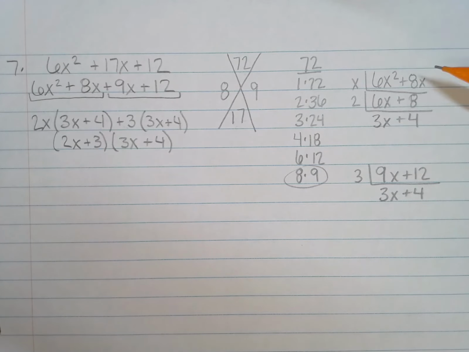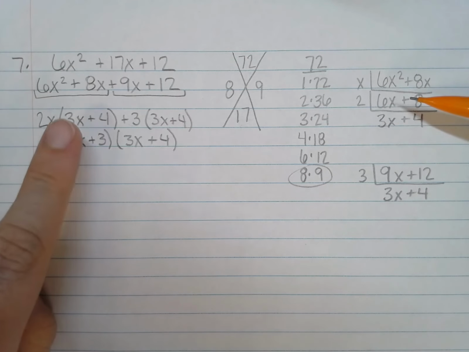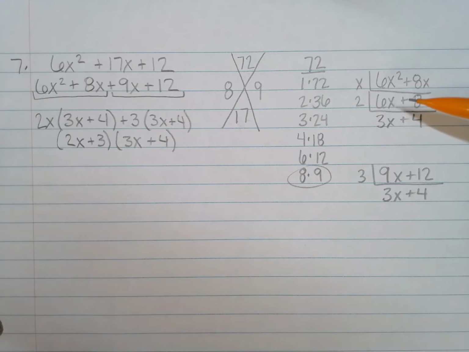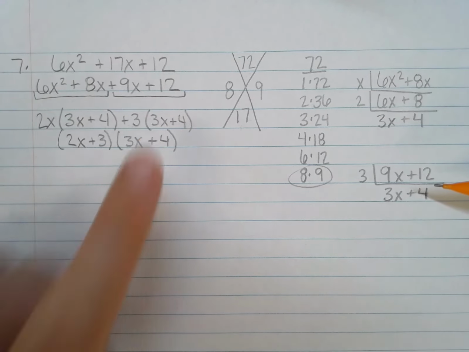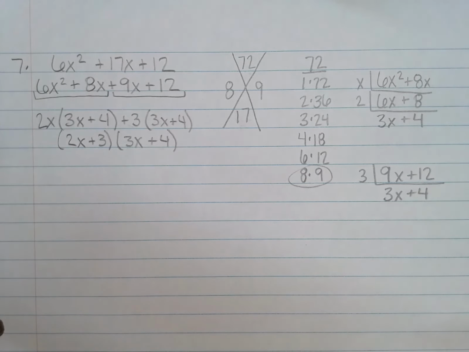So here is that GCF work. Being very careful that everything is organized. This was our first group, so we brought it back over here and put it in that first place of our work. This was our second group, so we brought it back over and carefully put it in our second place of our group. So our final step is writing our factored form, the two sets of parentheses.